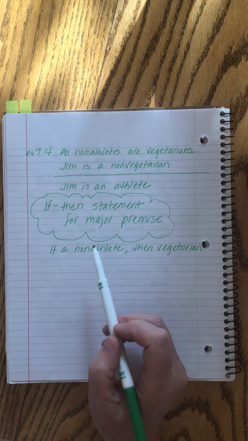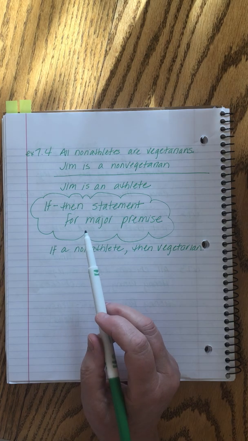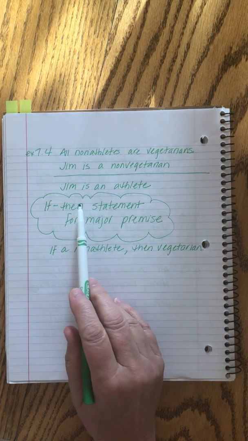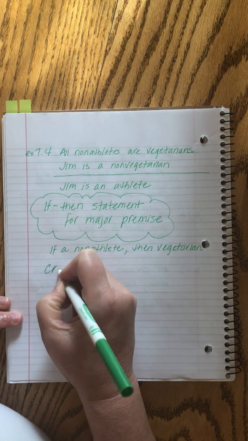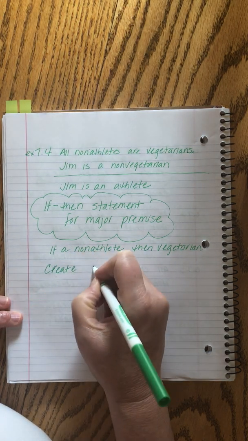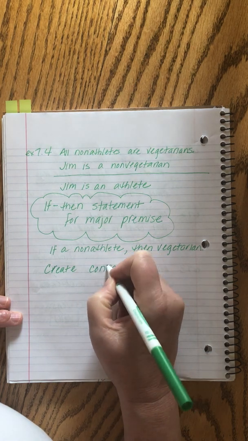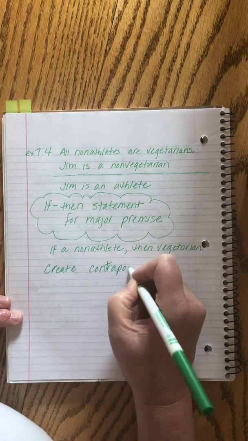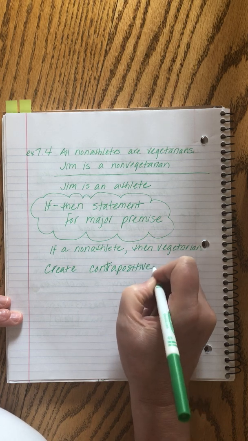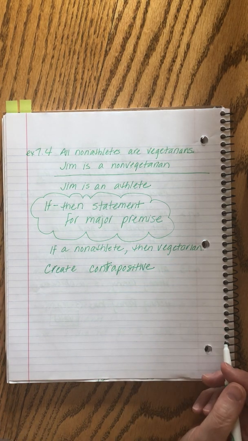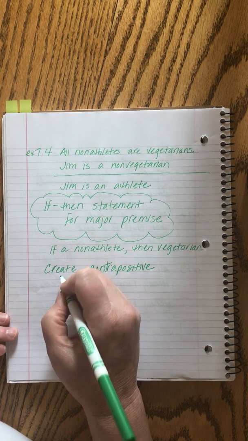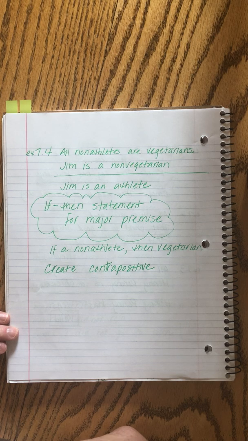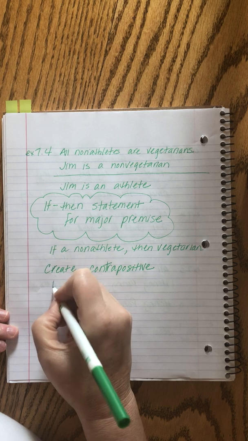Now, once we get our major premise stated as an if-then, we can create what's called a contrapositive. Let me just show you what it would be.